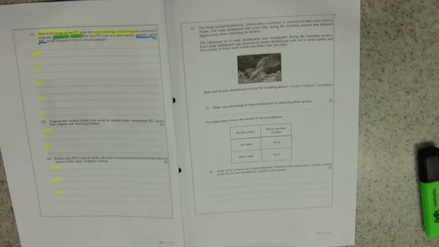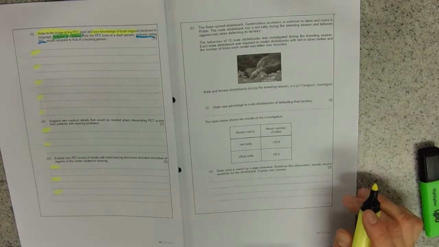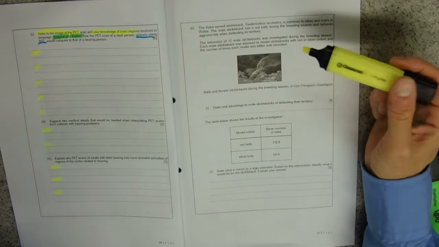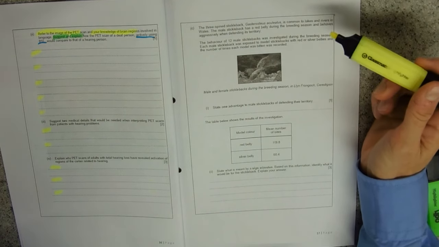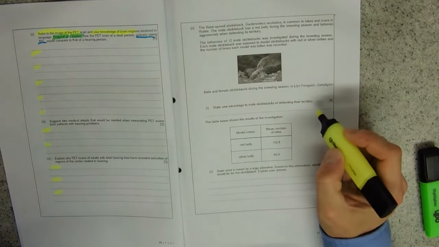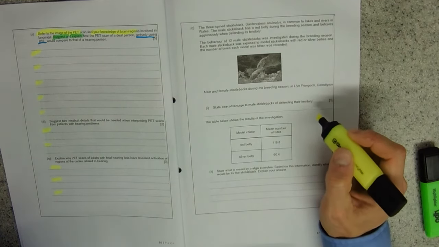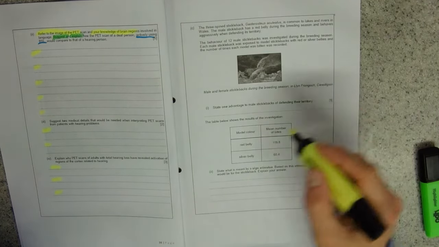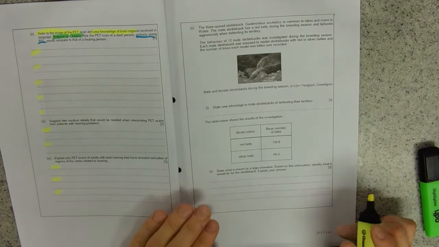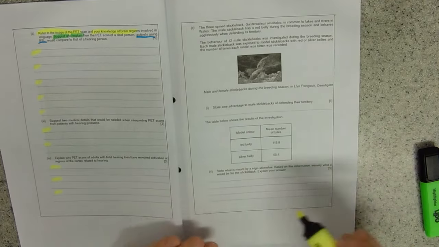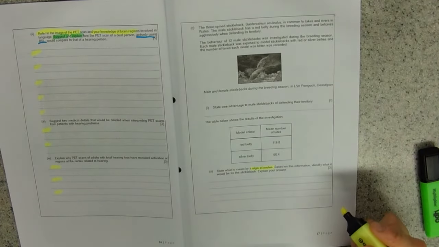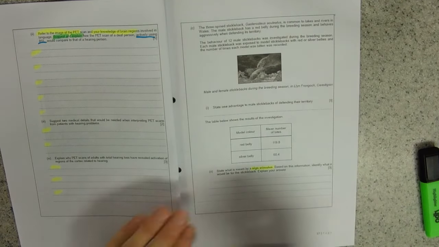Then we've got the part C, 3-spined stickleback, and we've looked at 12 sticklebacks, and one advantage to male sticklebacks of defending their territory. I think most of you have put that into words there. Okay. Then you've got what is meant by a sign stimulus again. So now you need to just give us that bit of theory.